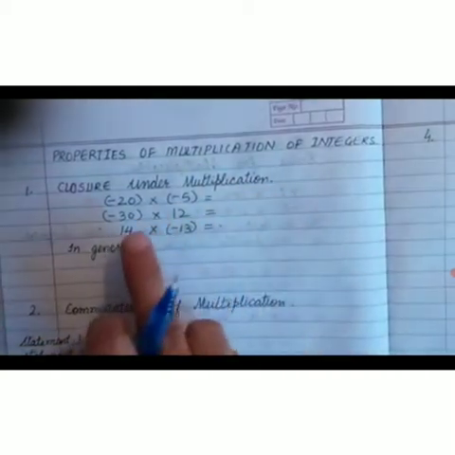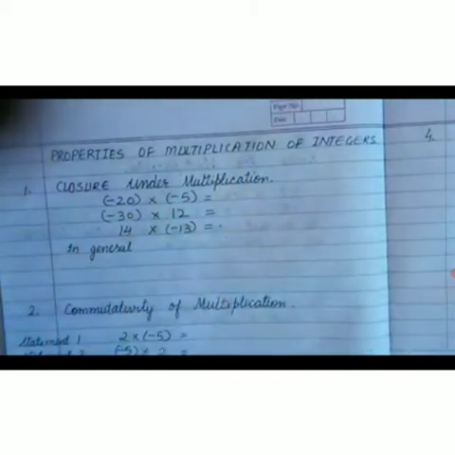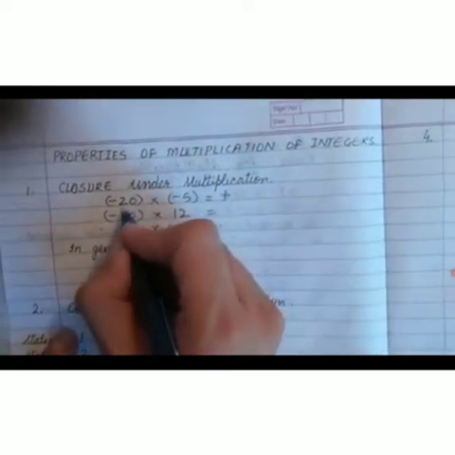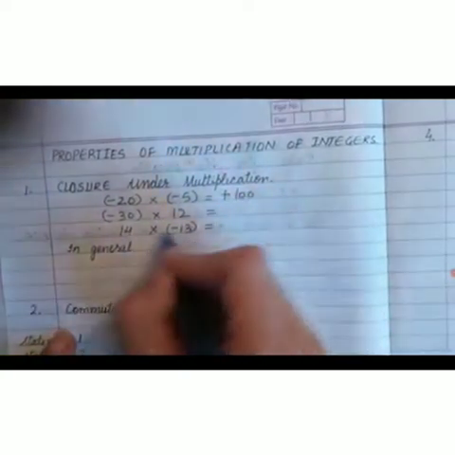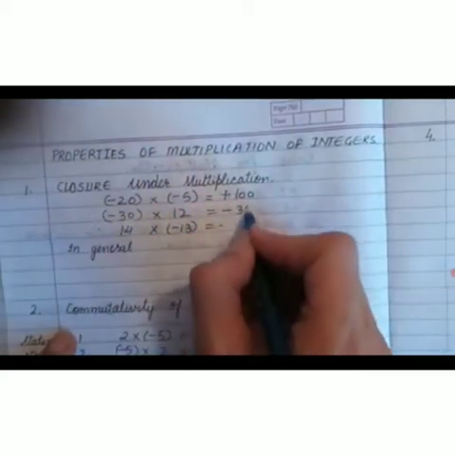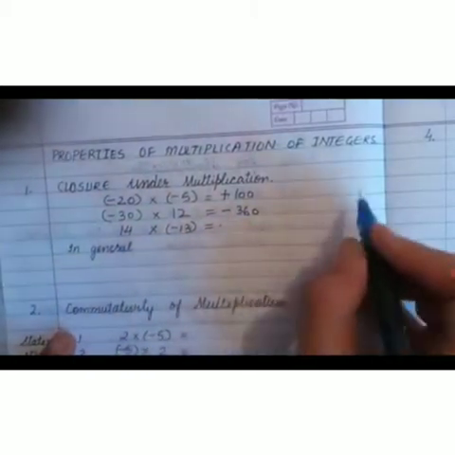So these are the properties of multiplication of integers. The first one is closure under multiplication. Two negative integers under multiplication give a plus, right? So 4 times 25 is 100, and 30 times 12 is 360.